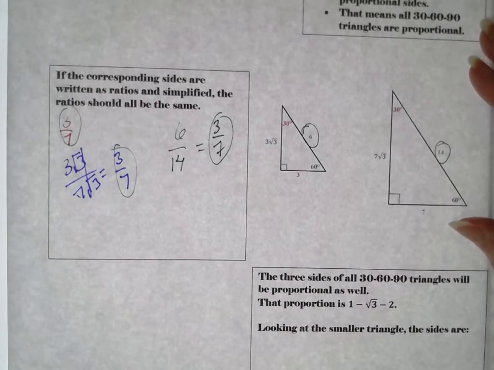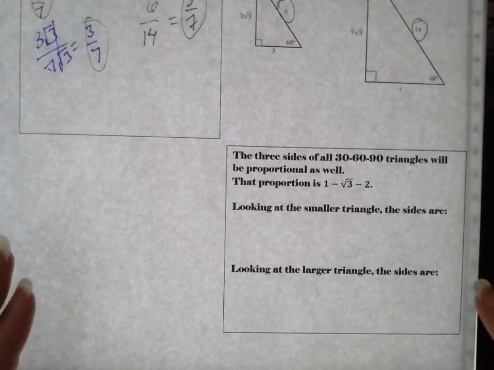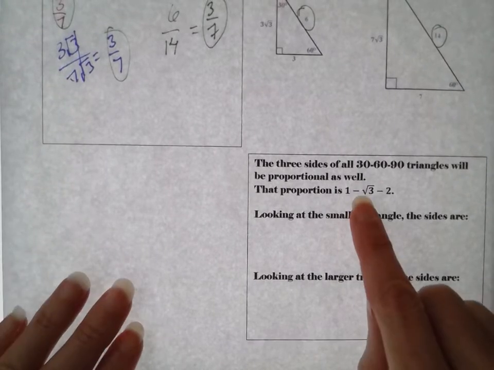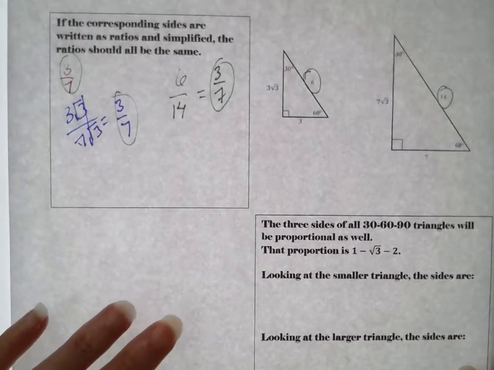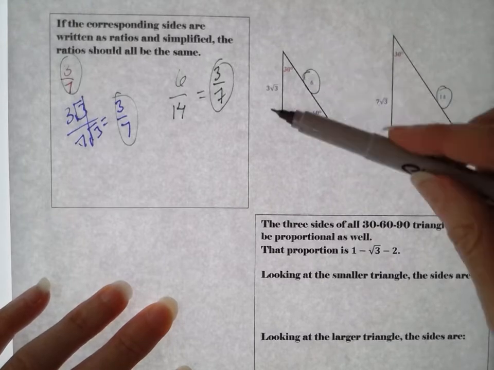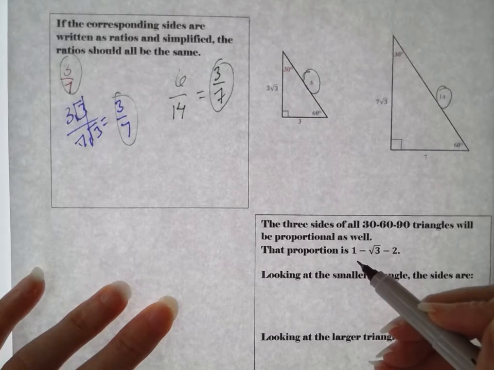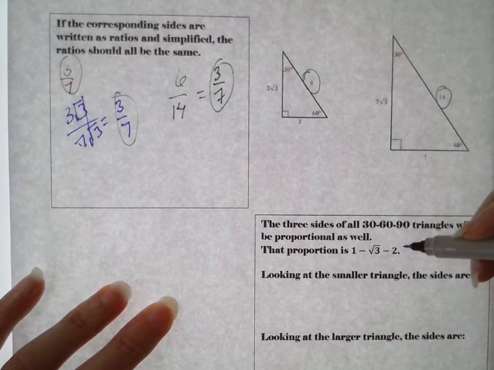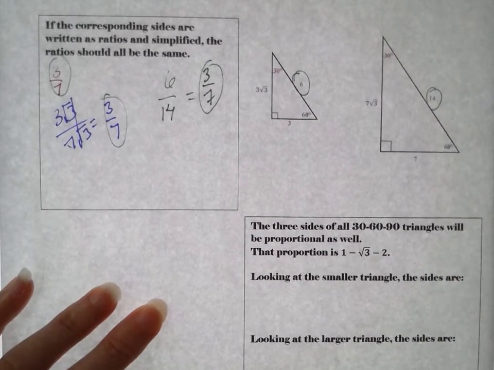Now, we have these 30, 60, 90 triangles, and we know that every single time the sides are going to be in the proportion of 1 to square root of 3 to 2. So let's look at what we mean by that. The three sides in the smaller triangle, in order from smallest to biggest: this is the smallest number, this is the second largest number, this is the largest number out of the three. And you can use your calculator to change the square root of 3 into a decimal, and you'll see it falls between 1 and 2.